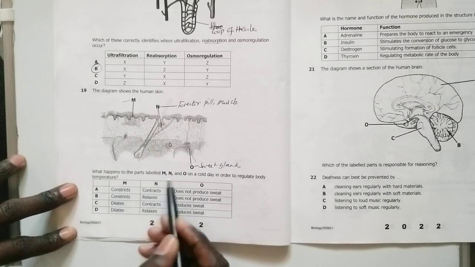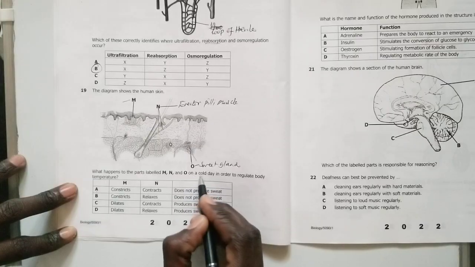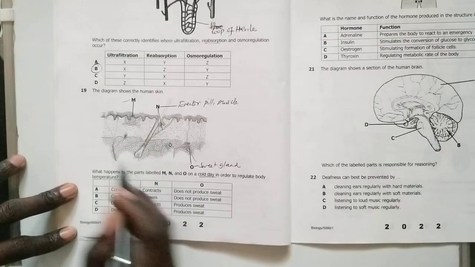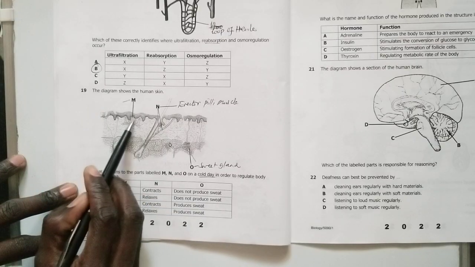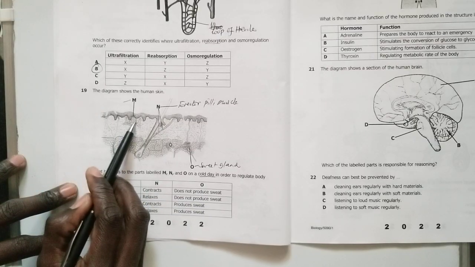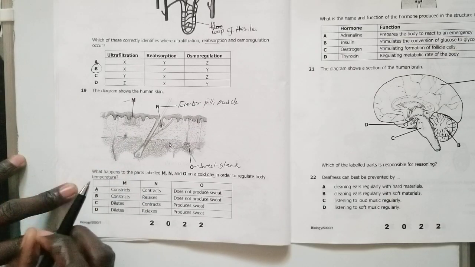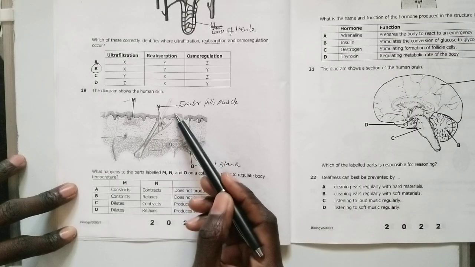What happens to the part labeled MNO on a cold day in order to regulate body temperature? So what happens on a cold day? On a cold day, the blood vessels become smaller. So they constrict, as we call it, becoming smaller. Then what happens to N?